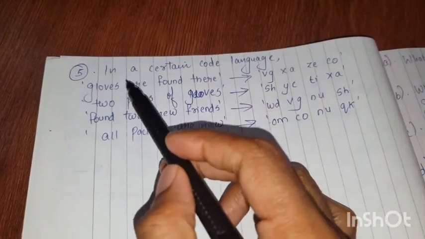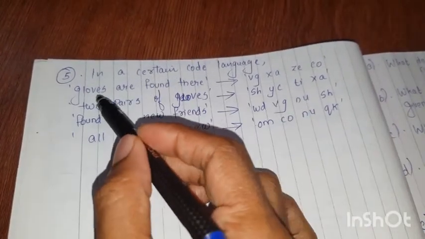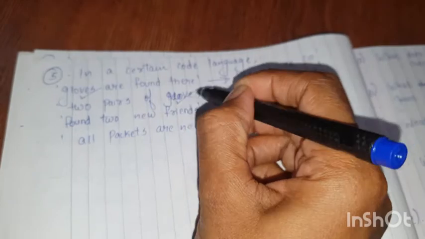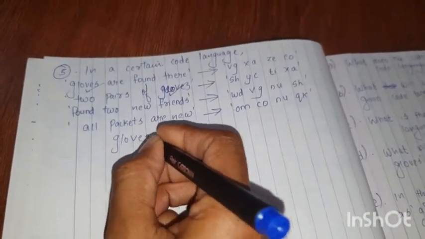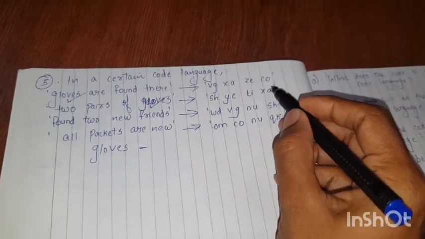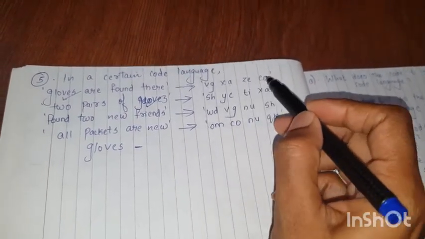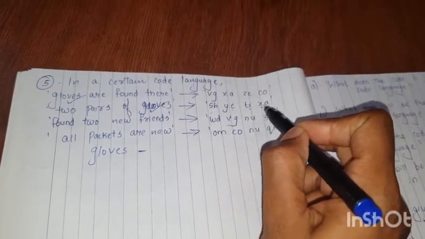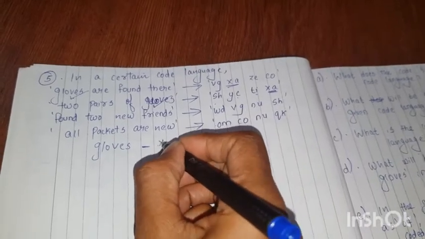Now the last workout question is this one. So we can find out the code for gloves. Gloves is written in the first line and also in the second line. So there will be a code similar in the first and the second line. Look, VG XA ZD ZO SH YC TI XA. XA is there in the second line and in the first line. That means the code for gloves is XA.